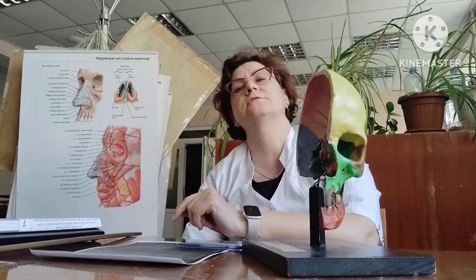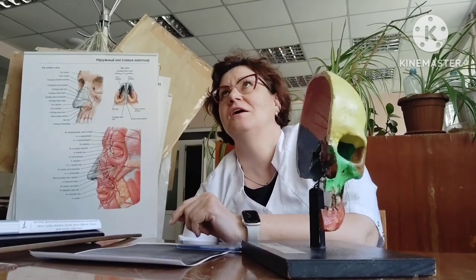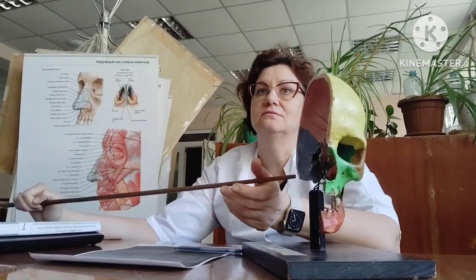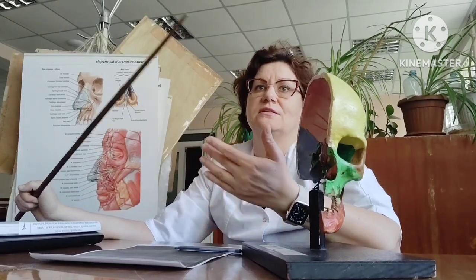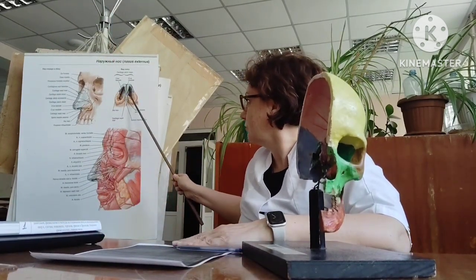So, fungal infection, one. What else? Of course, syphilis. The classical view of syphilis is a patient without the cartilage part of the nose, or today a saddle nose, because it affects the cartilage parts of the nasal septum. Saddle nose. Granulomatous conditions.